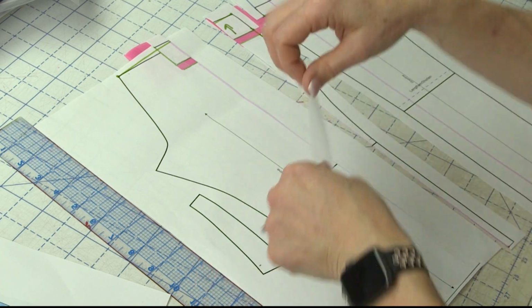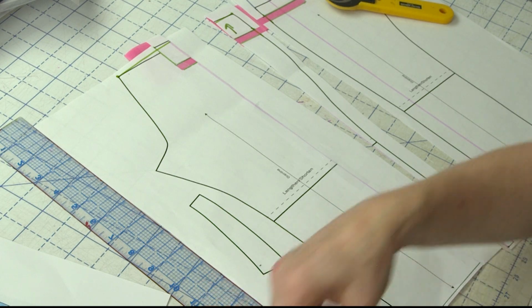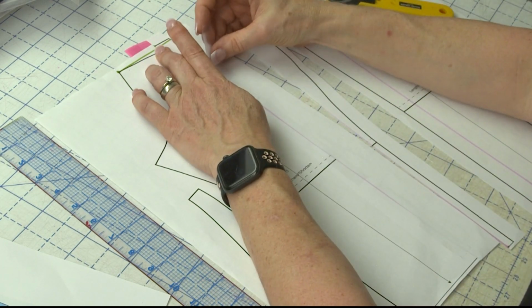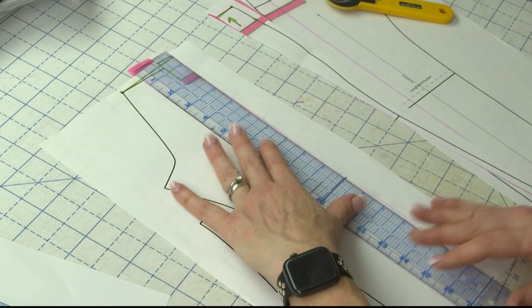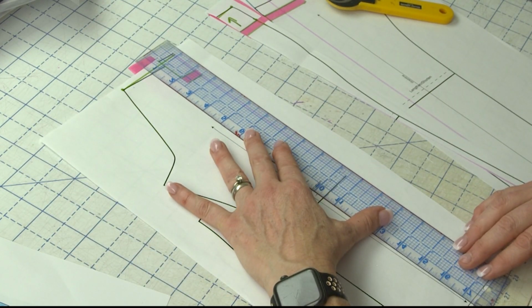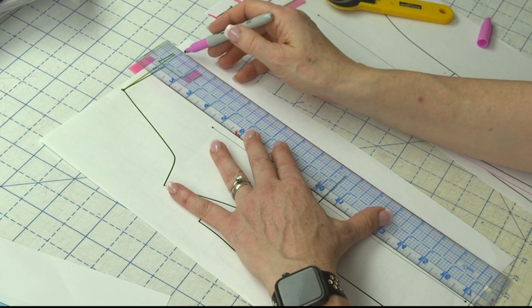So I'm basically going to spread the pattern the amount I need. So let's say we needed to add, I don't know, a 1/2 inch. Just going to draw myself a guide.